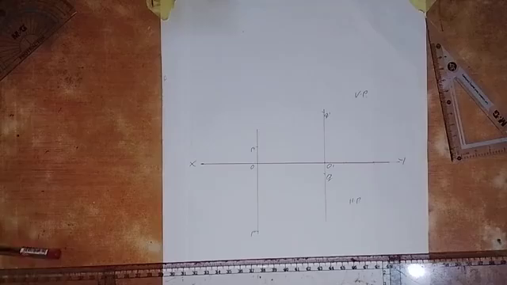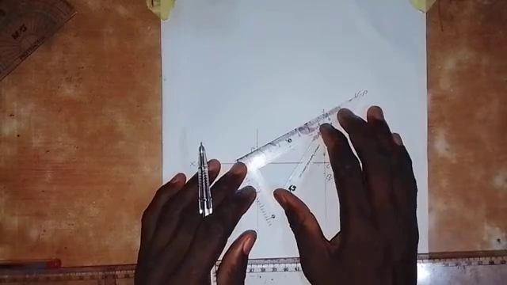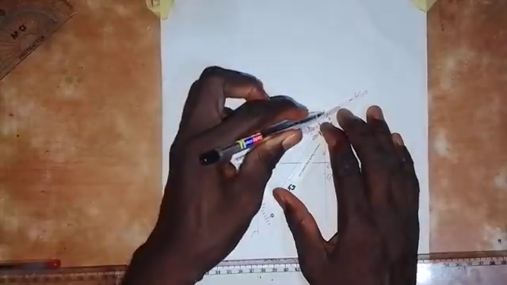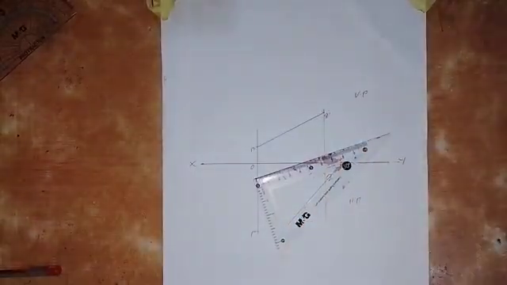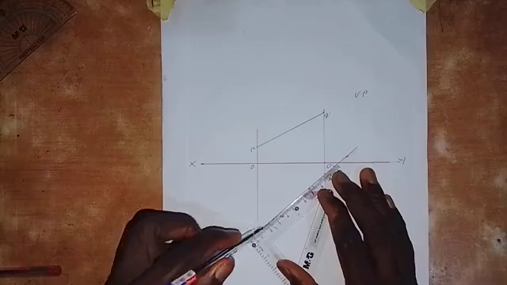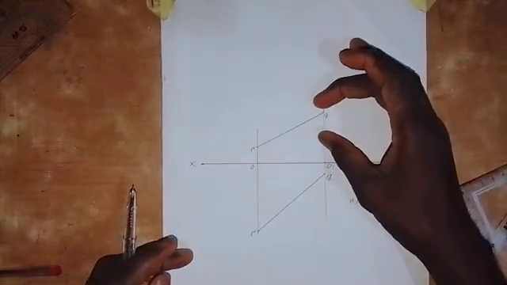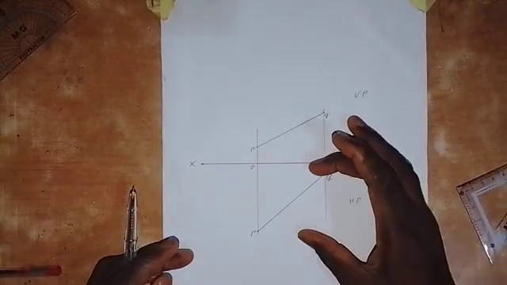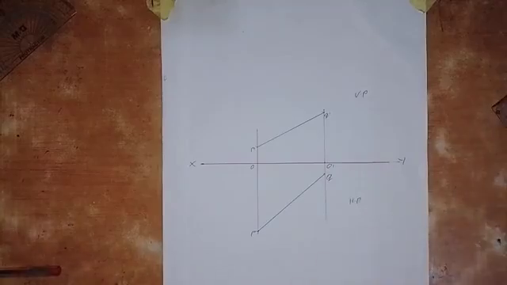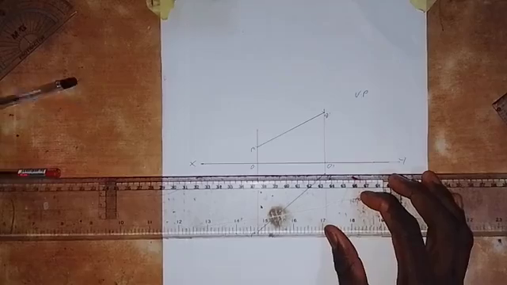All right. So then to draw the projections of the line, we are going to join these 2 points together. So P prime, Q prime. So we join them together like this. Okay. And then here we also join this point P and Q together. So we have it like this. Okay. All right. So this is the front view of the line. And this is the top view or plan of the line. So we have drawn the projections of the line. But we are going to draw a horizontal line.